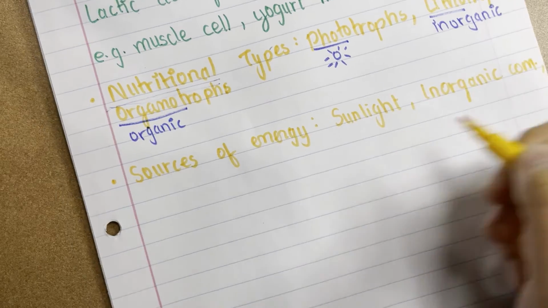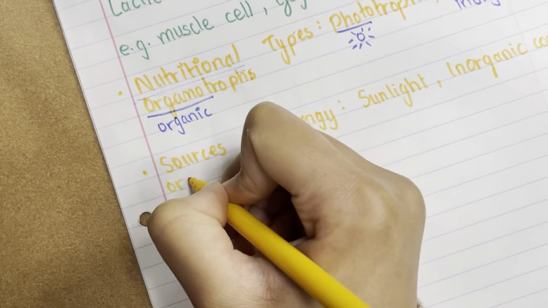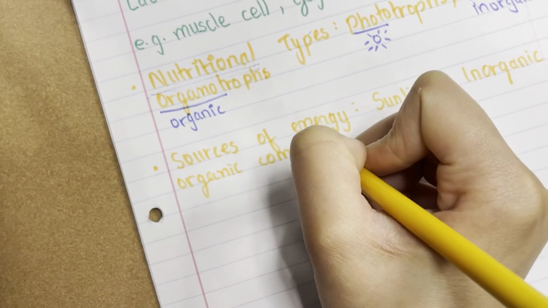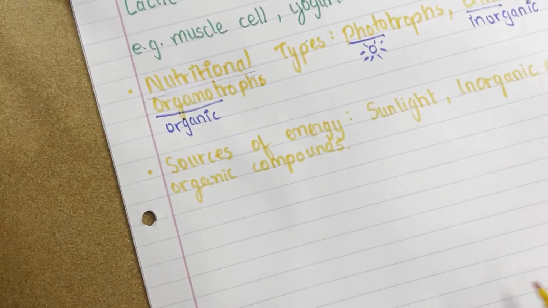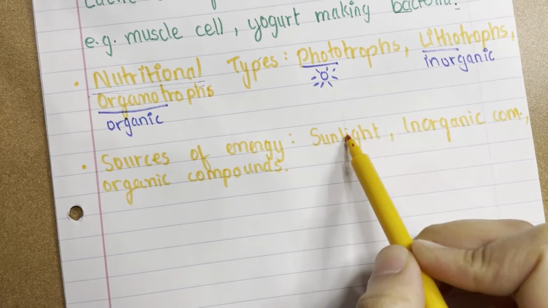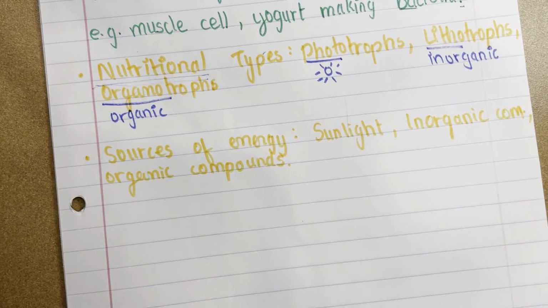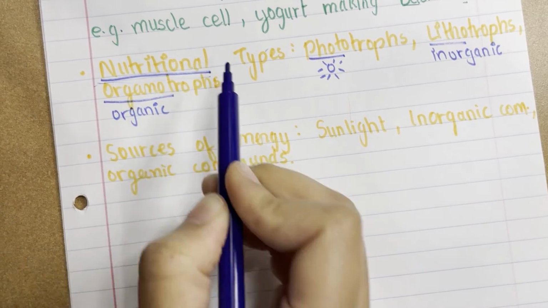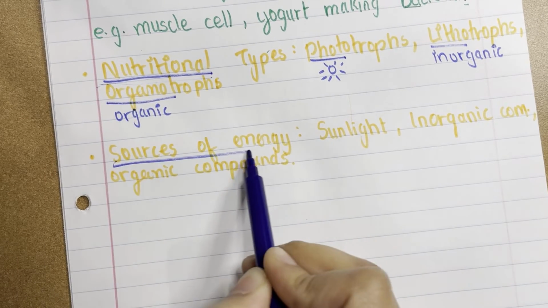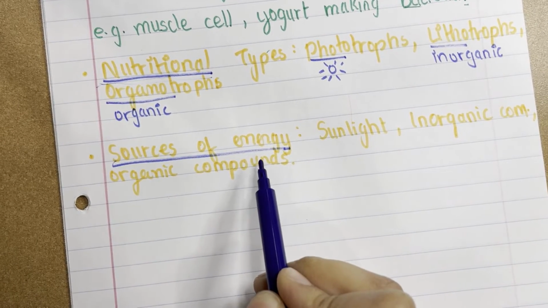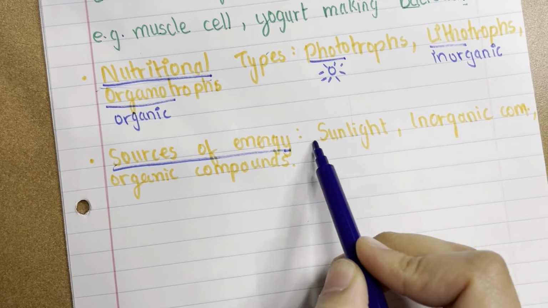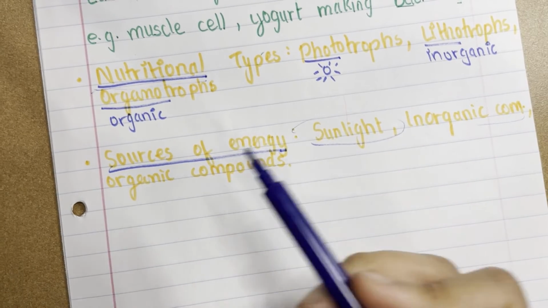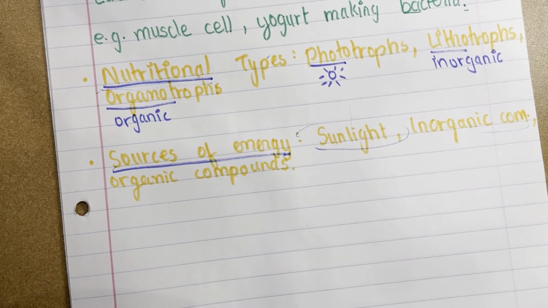And the other source of energy can be the organic compounds. And while this looks exactly the same, the difference is that these are the nutritional types, and this is the source of energy. So this is where they get their energy from, and this is where they get their nutrition from.